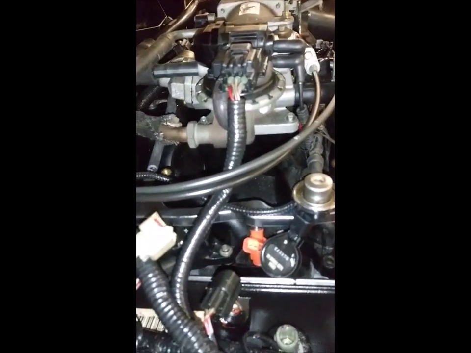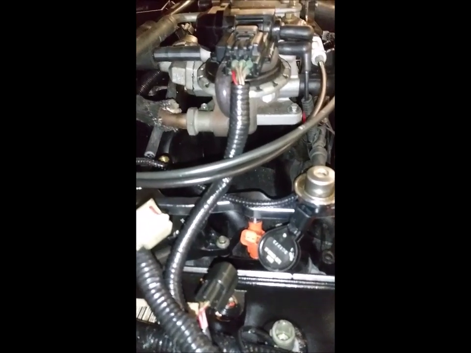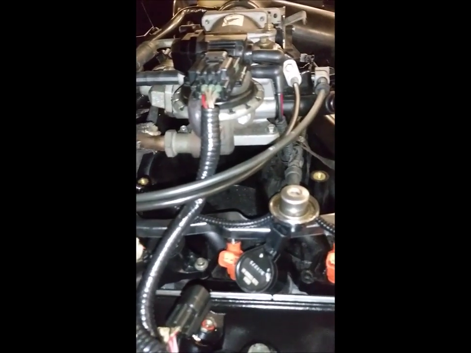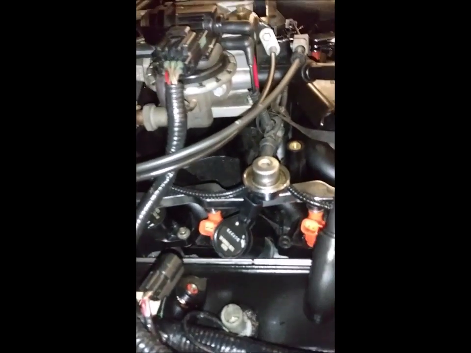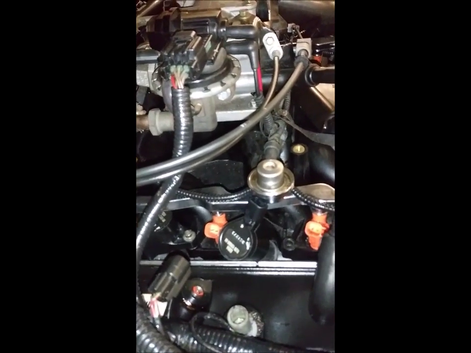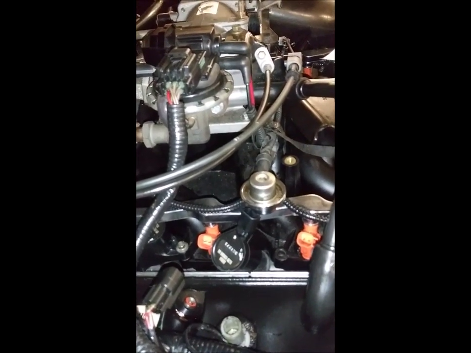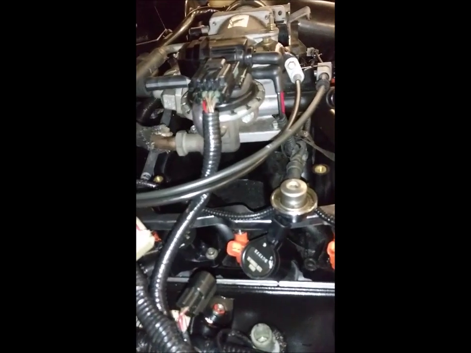Also for the EGR, there are symptoms of malfunction. The symptoms include failing a state emissions test, a warning indicator light like the check engine light, hesitation, stalling, rough idle, and also a pinging noise on acceleration.